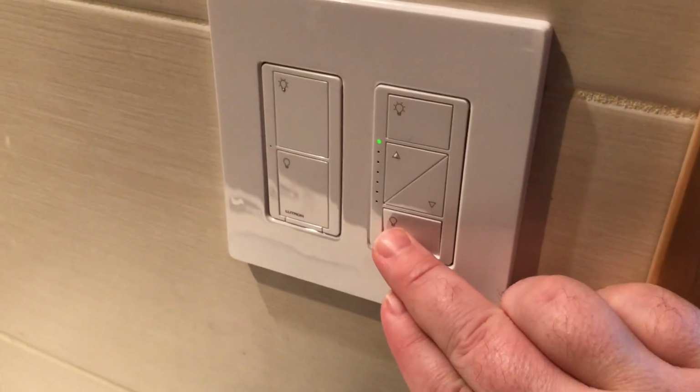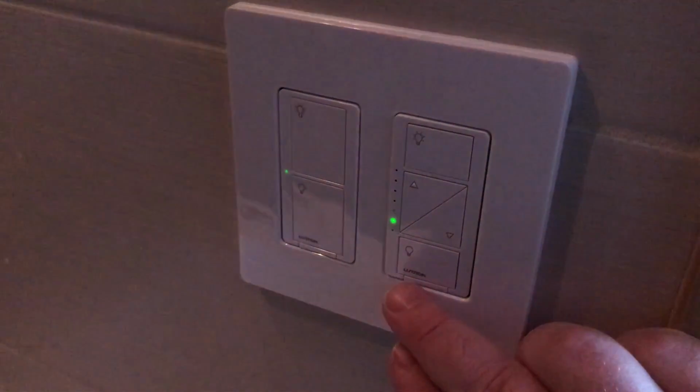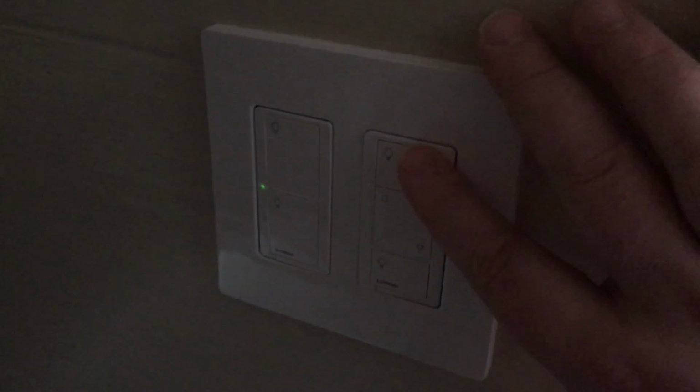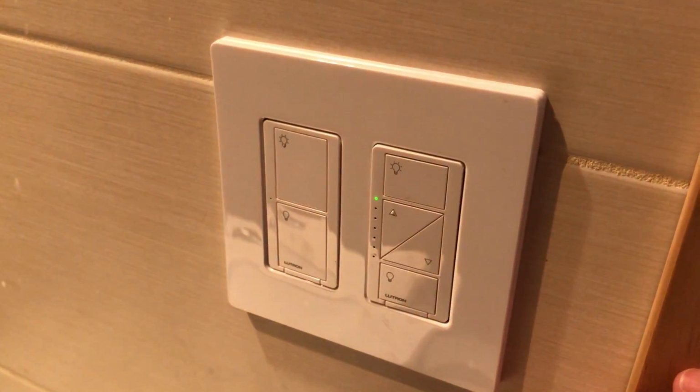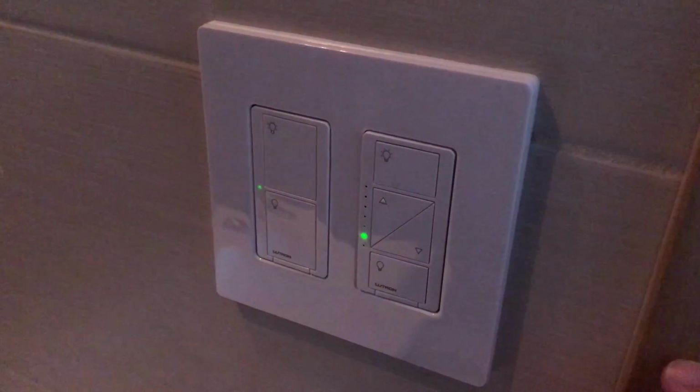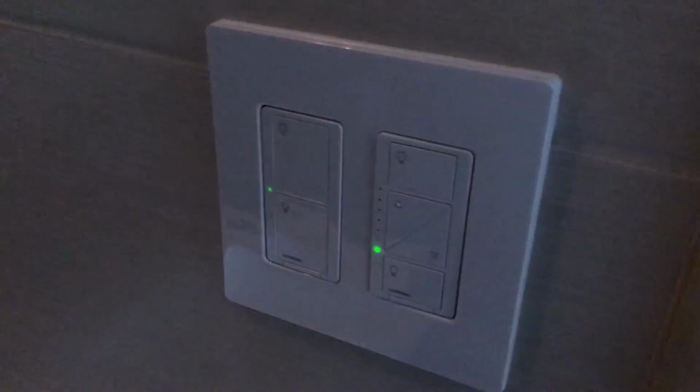And if we want, we can turn it off. So we've still got control of the light switch, which is nice. The only issue I've had with this is it goes all the way to 100% and then automatically dims back to that 20%. So that's one thing to watch. Let's see how we set it up.